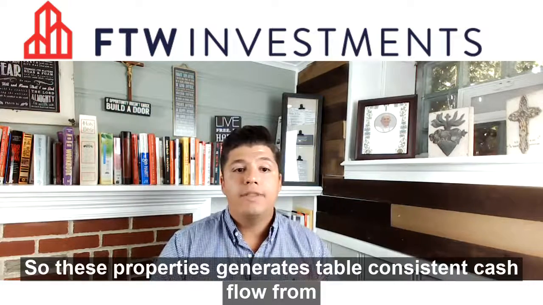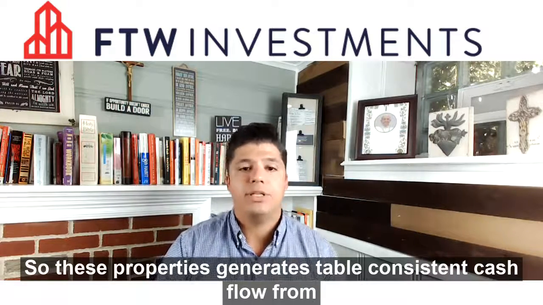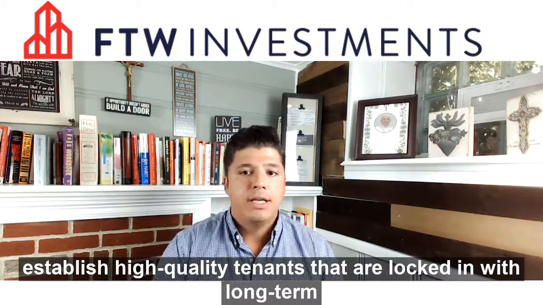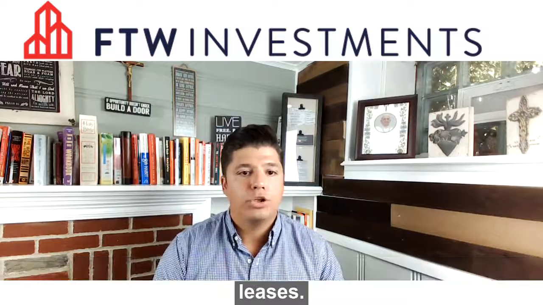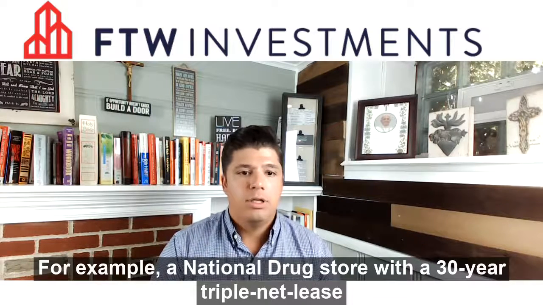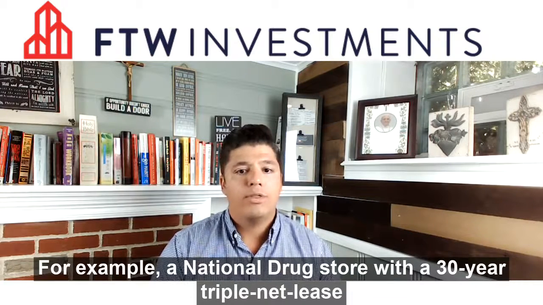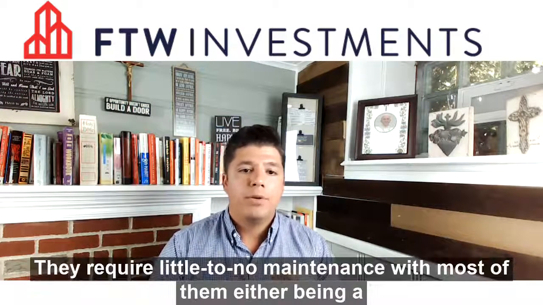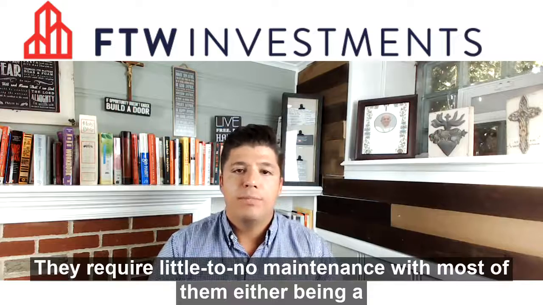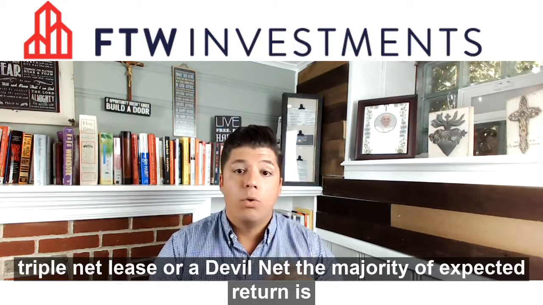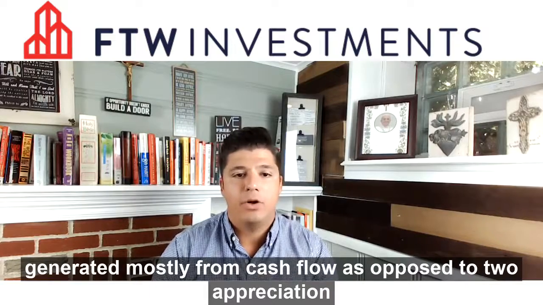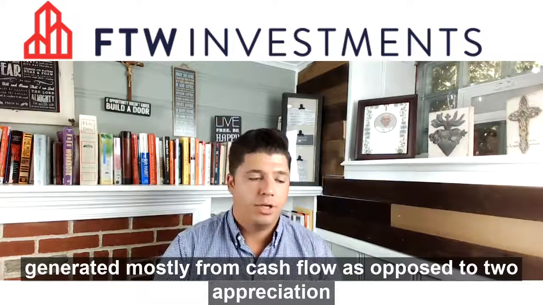So these properties generate stable, consistent cash flow from established, high-quality tenants that are locked in with long-term leases. For example, a national drugstore with a 30-year triple net lease would be considered a core property. They require little to no maintenance, with most of them either being a triple net lease or a double net. The majority of expected return is generated mostly from cash flow as opposed to appreciation.